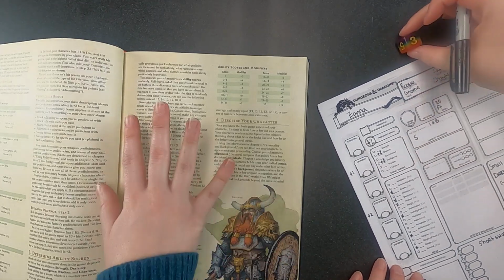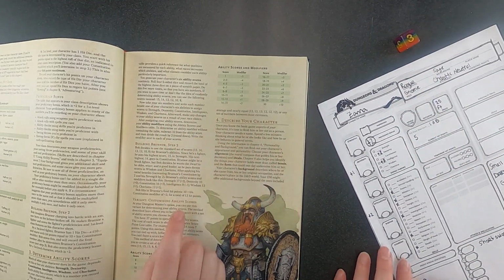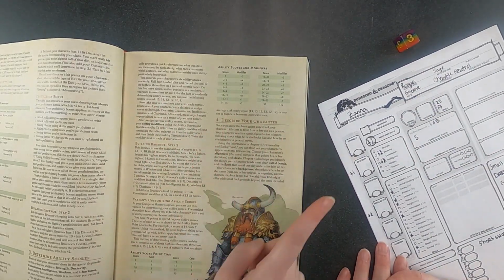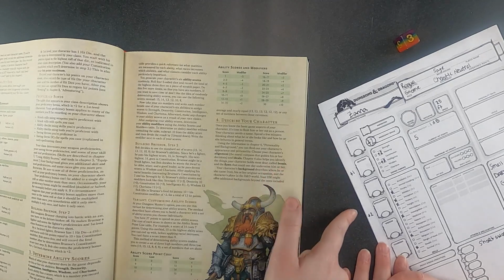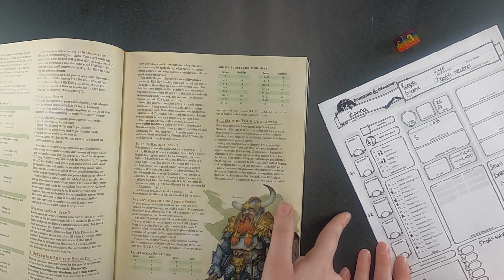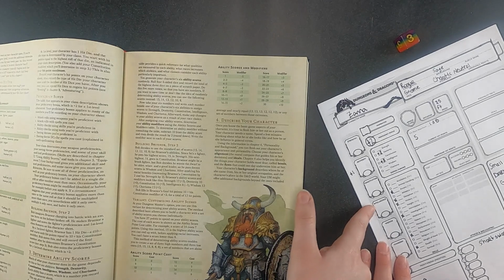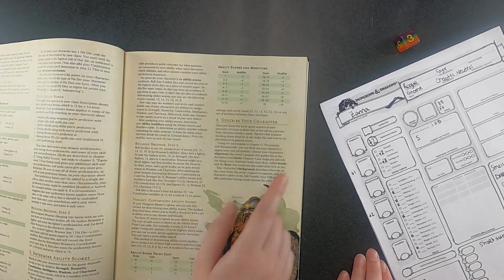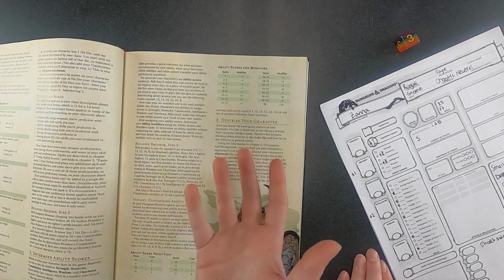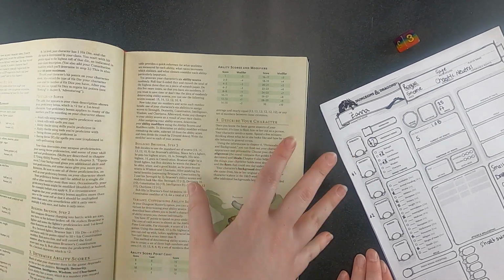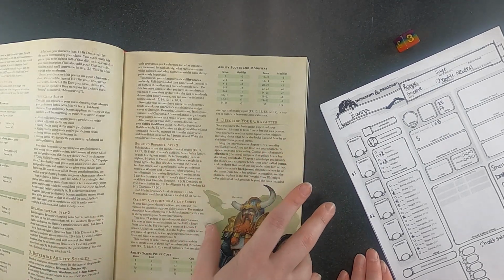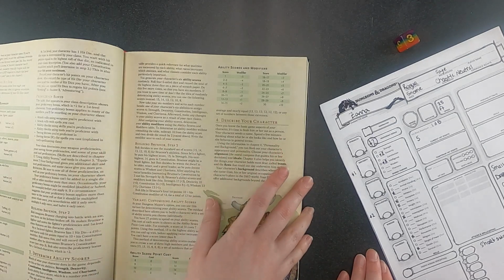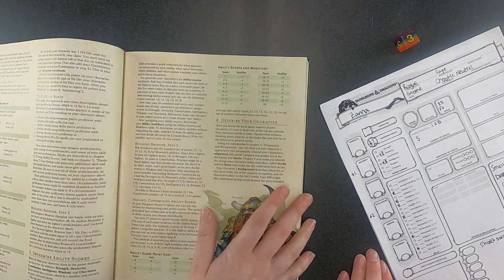So with that, once you have all 6 of your numbers, you're going to decide where you want to put them. So you can decide, do I want my 15 as my highest one? Do I want to be very smart? Maybe I'll put the 15 in intelligence, or maybe I'll put it in strength. And it's going to depend on what kind of character you want to make, but you get to decide once you have all your numbers, where you're going to put all of your numbers.